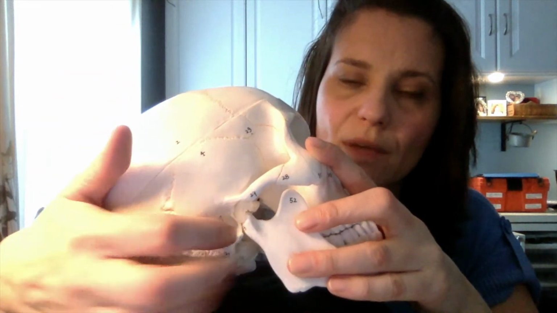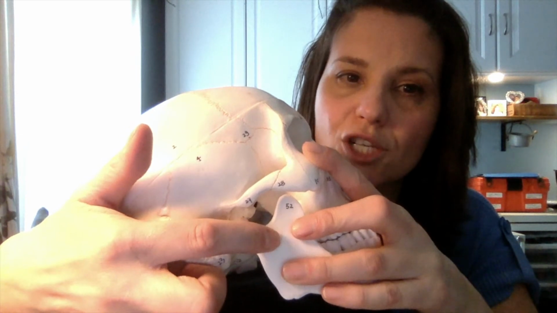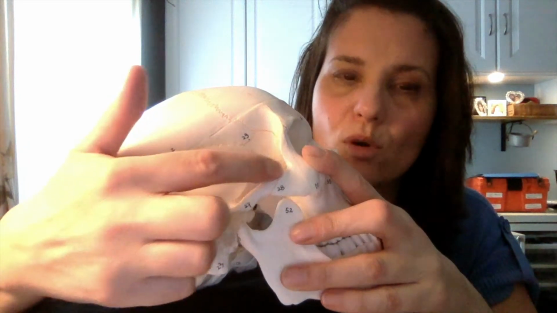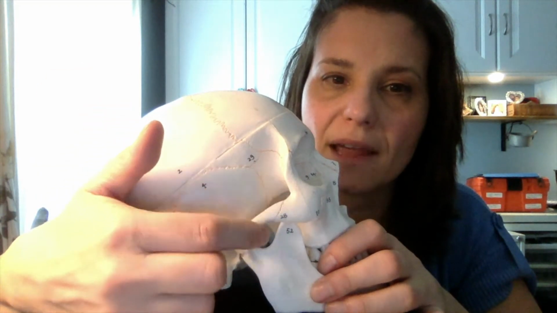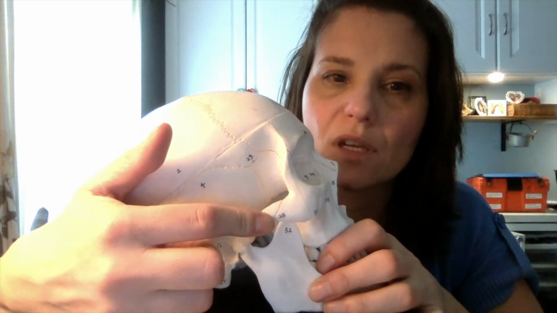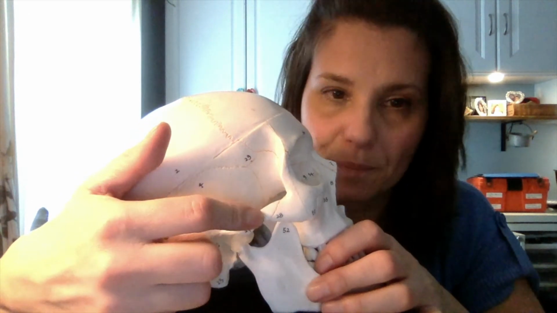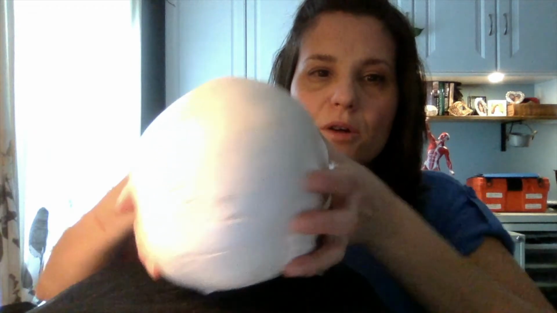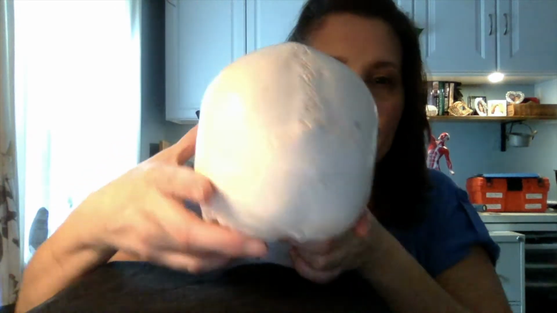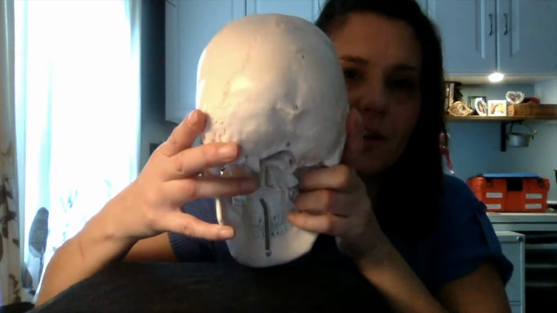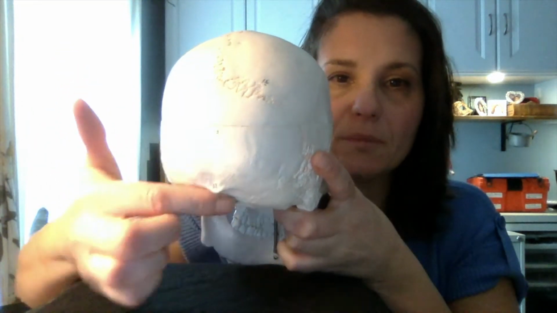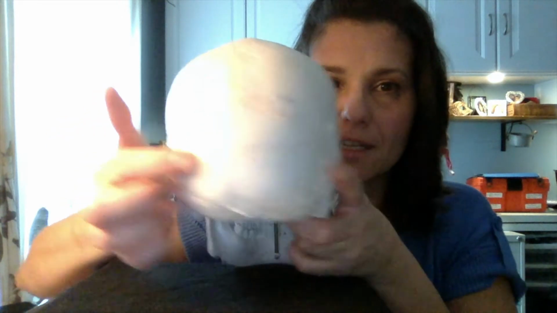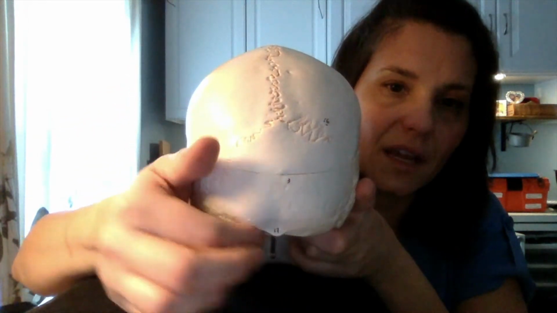It articulates with the mandible or the lower jaw, and also forms the back portion of your cheekbones right here. So it goes all the way to this suture line here to form the back end of your cheekbone, okay? And then posteriorly, the most posterior part, as well as inferior part of our skull, is the occipital bone, just like our occipital region, the occipital bone here.